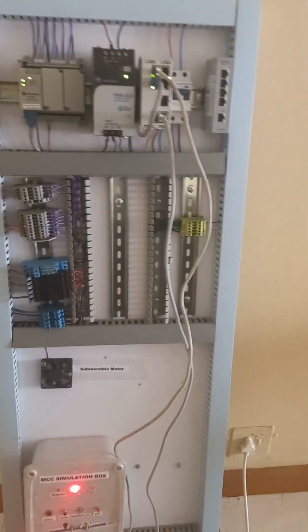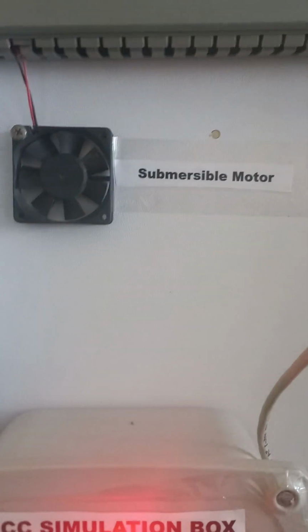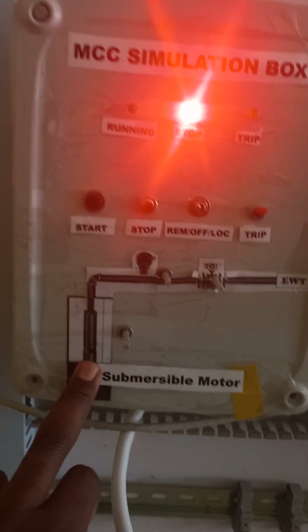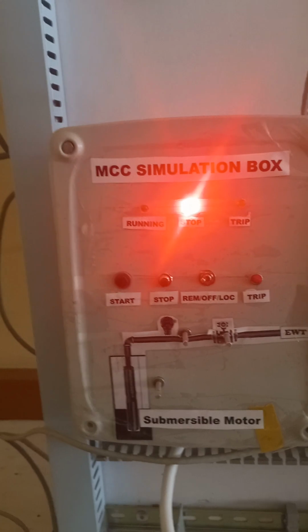I have the borehole now. The borehole is another 820. You can see the telemetry on top. Then I have the simulation box here. First of all, the pump. This pump represents this one in here. It's underneath, underground. It's a submersible motor.